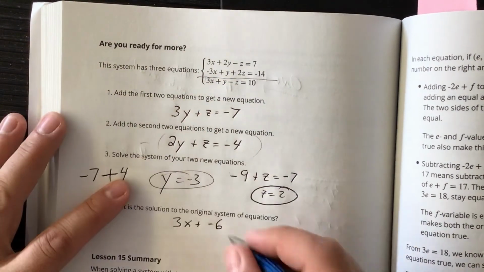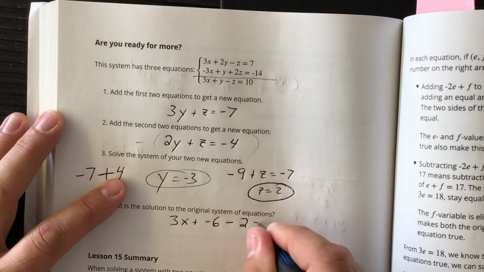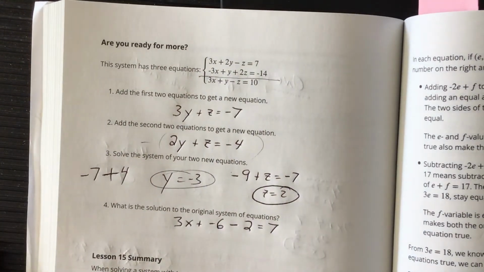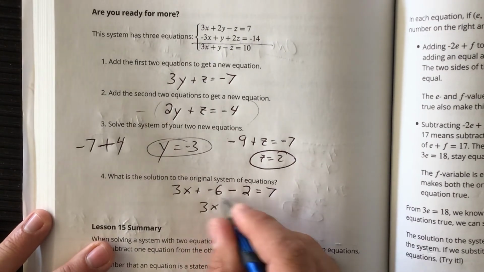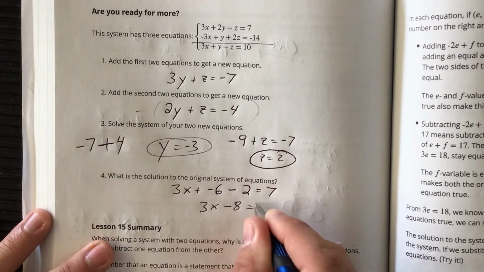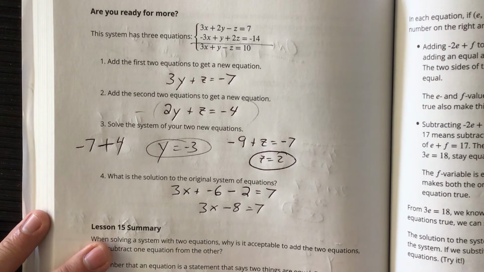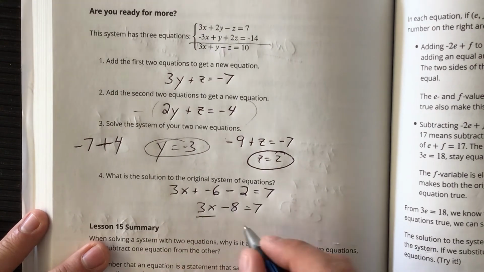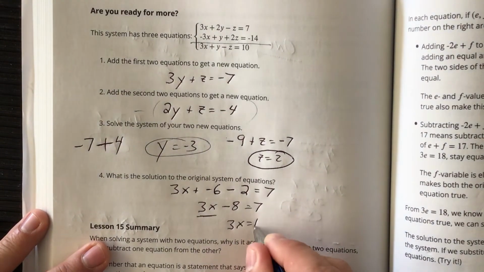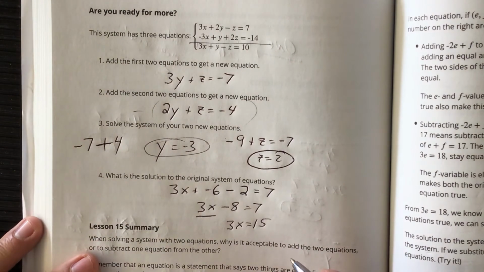Minus z, minus 2, equals 7. 3x minus 8 equals 7. Plus 8. 7 plus 8 is 15.